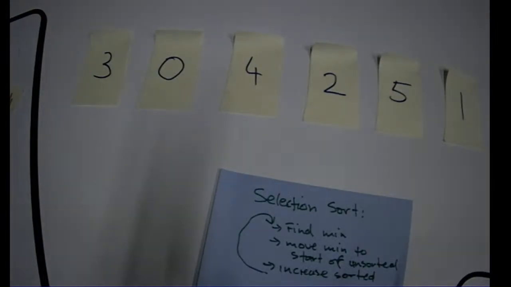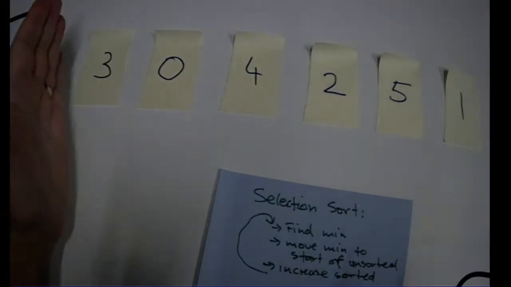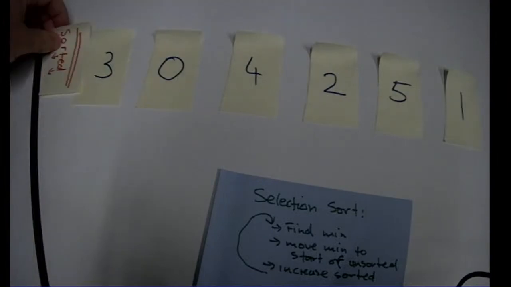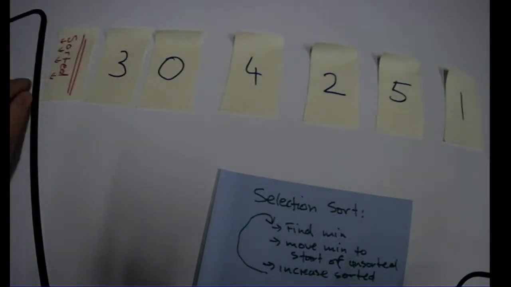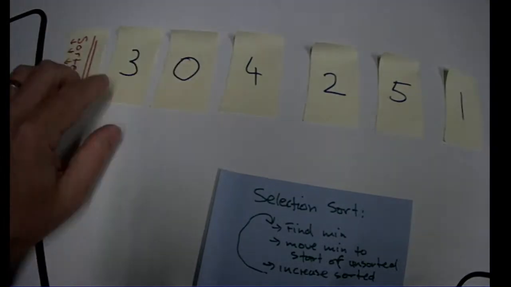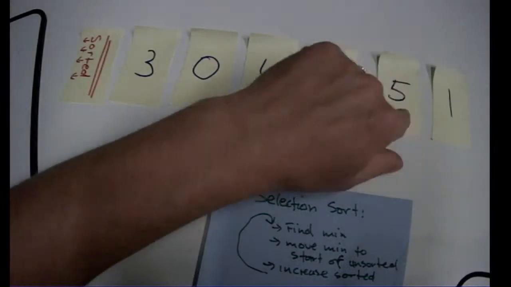So the way selection sort works is that it divides the array into two parts. It has a sorted bit to the left and an unsorted bit to the right. So when it begins, the sorted bit is empty. So everything to the left of this special card is sorted, and the unsorted part is the rest of the array.